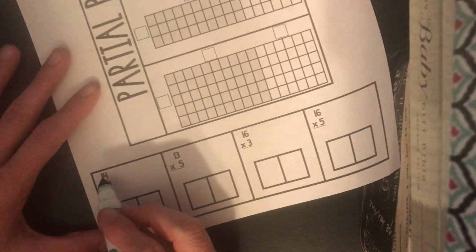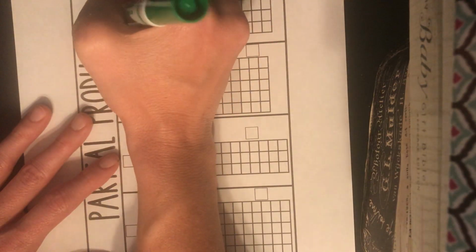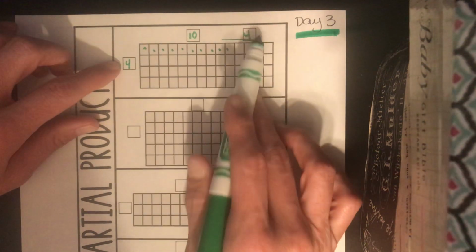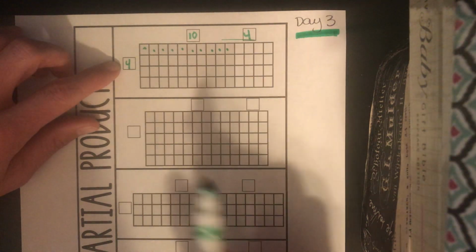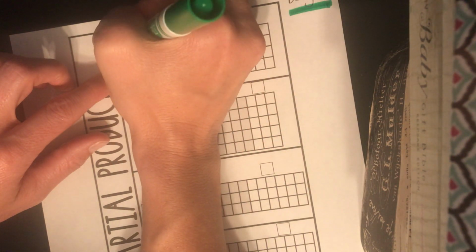Okay, I'm going to do 10 times 4 and 4 times 4. So I'm going to put my 4 over here. This is what I'm multiplying by. Okay, up here is where I decompose my big number. All right, so 4 times 10, we'll do that one first. We know that is 40. And then I'm going to do 4 times 4 next. And we know that is 16.